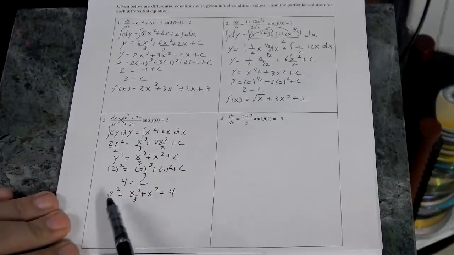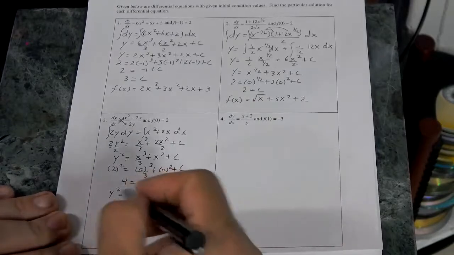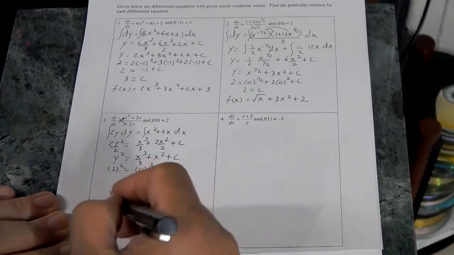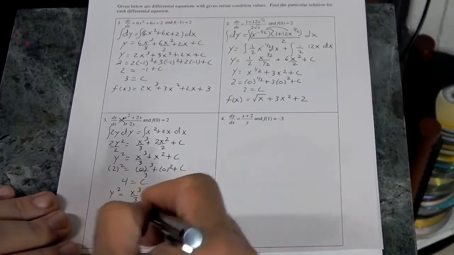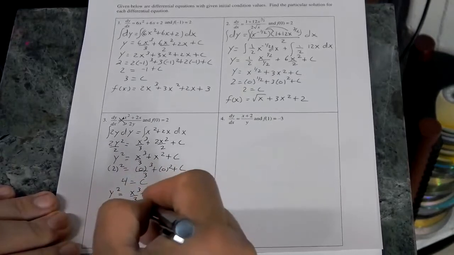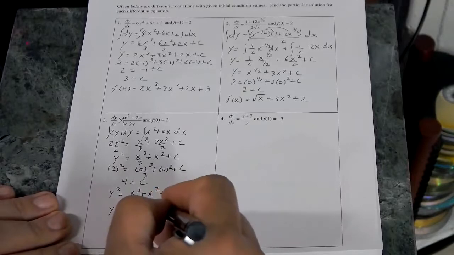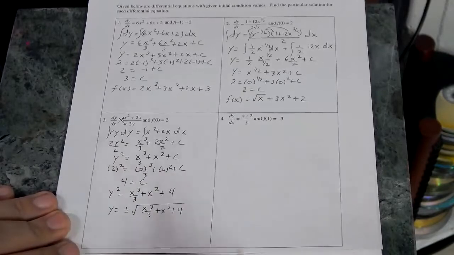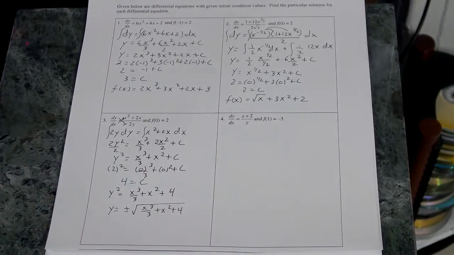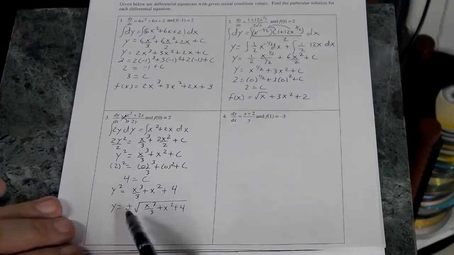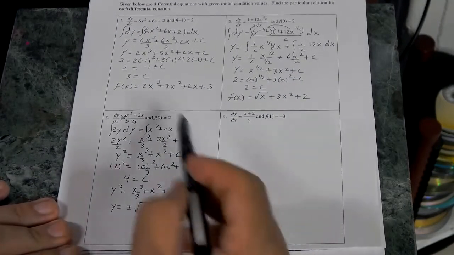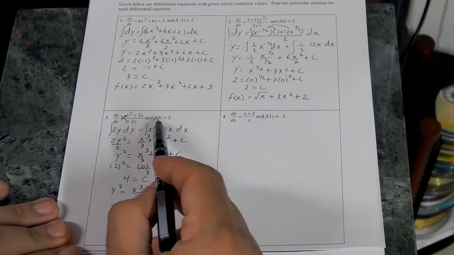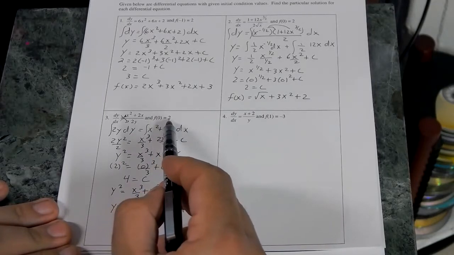But again, this is y squared. It is not y. So we need to solve for y. So that means I'm going to take the square root of this. So y is equal to plus or minus the square root of x cubed over 3 plus x squared plus 4. But now I have to figure out, is it the plus, is it the minus, or is it both? Well, based on this, when x is 0, I need the answer to be positive 2.